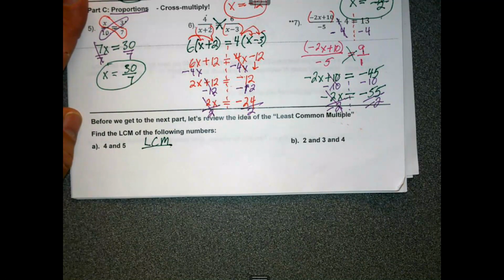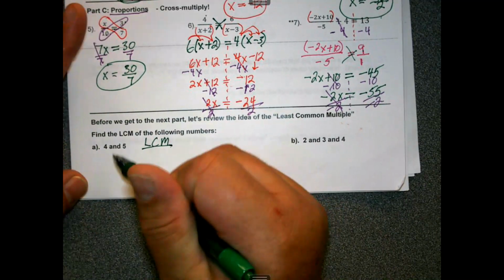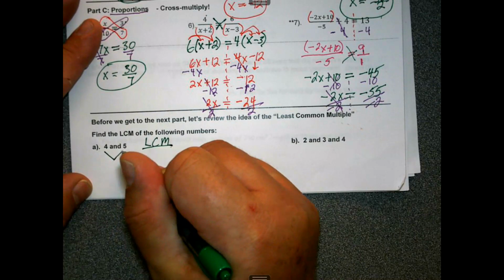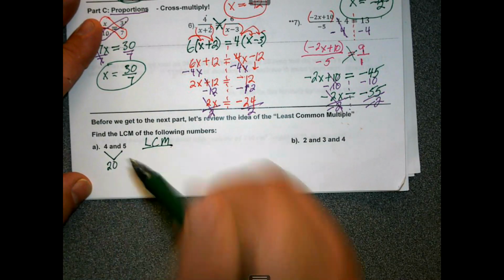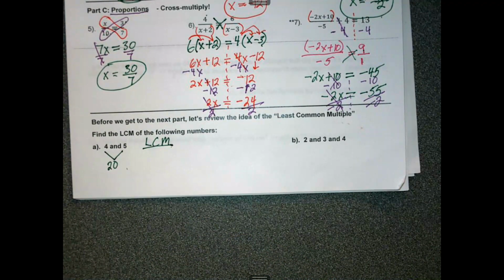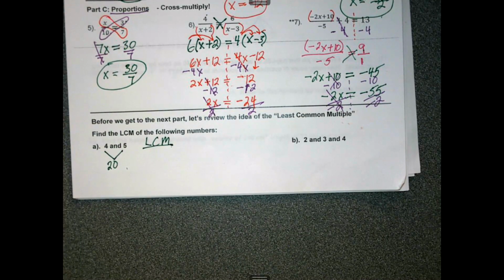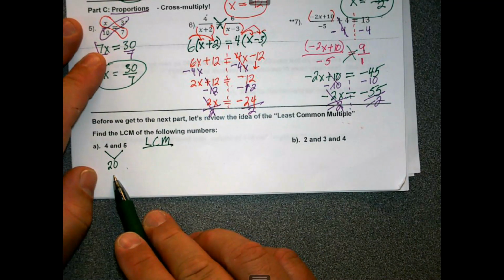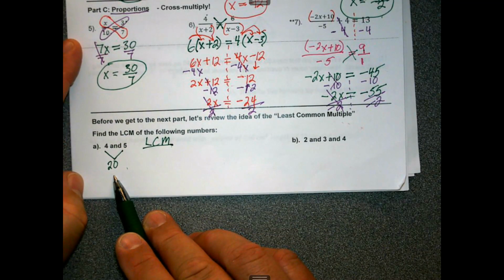20, right? You're always going to get a common multiple if you multiply these together. The hard part is trying to find the lowest common multiple. Does one even count as lowest common? It does, but it's not going to help us when we use 1. So in this case, 20 does happen to be the lowest common multiple, right?